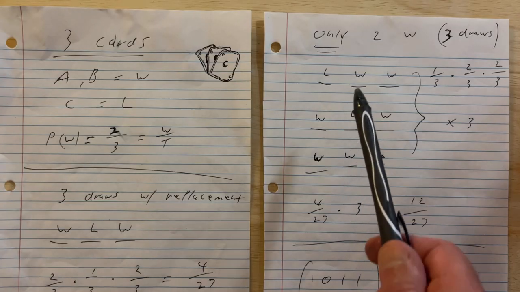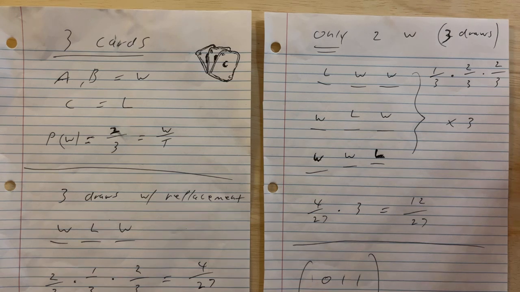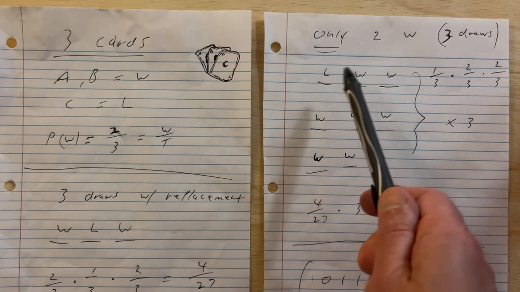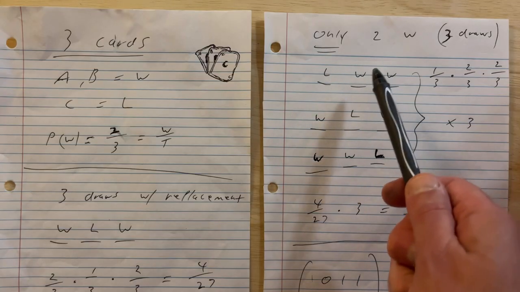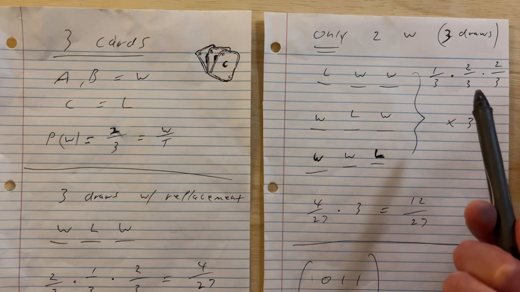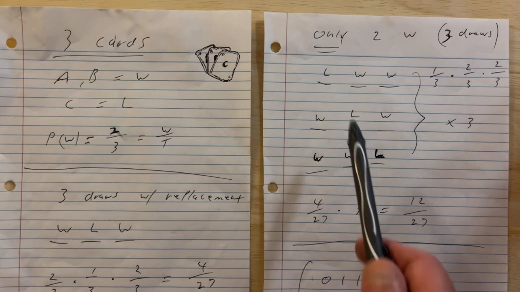So on this page, we want only 2 winners with 3 draws. Notice I said only 2 winners instead of at least 2 winners. So that means, for example, with only 2 winners, we can't have 1 winner, we can't have 3 winners, we can only have 2 winners. Let's look at the permutations right here.